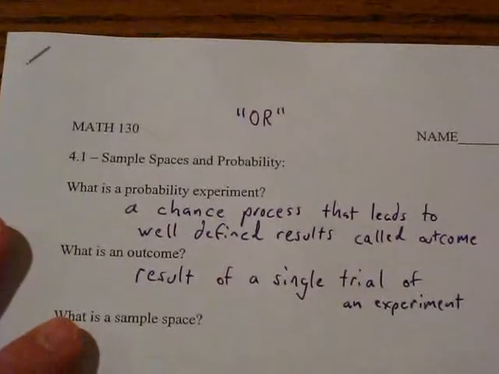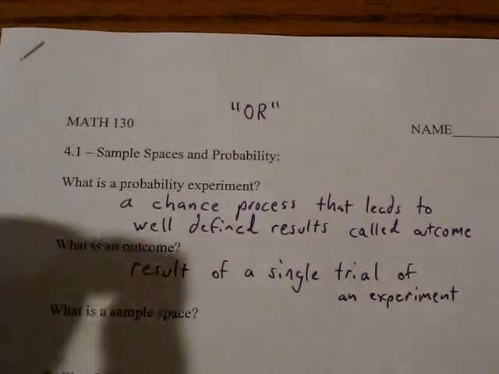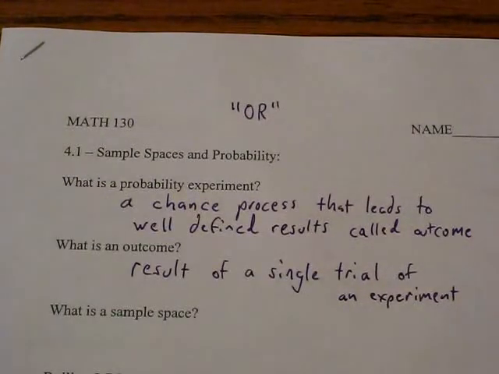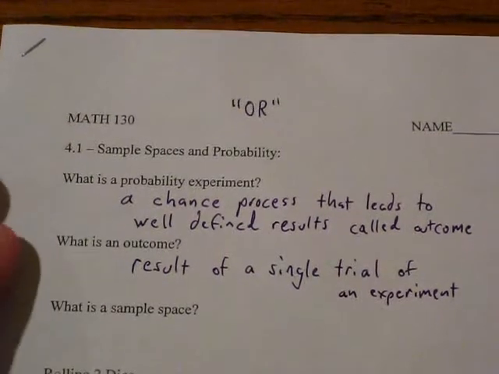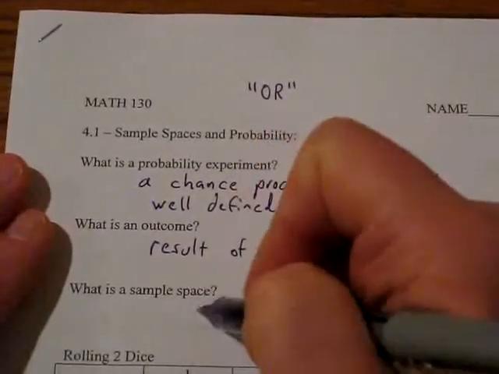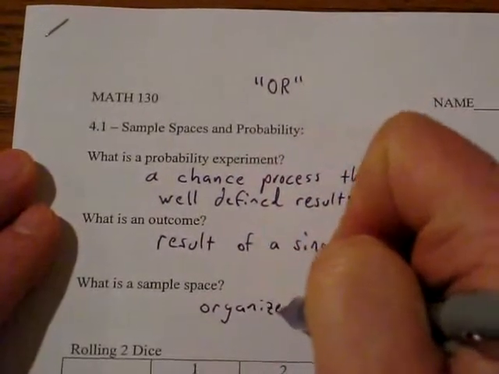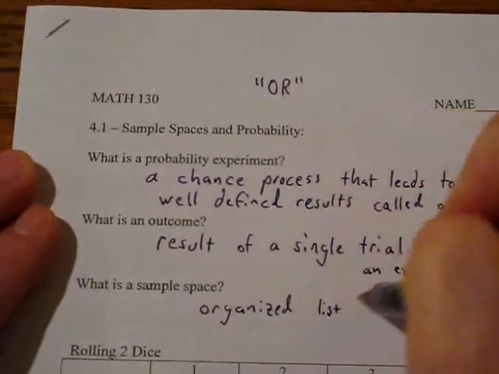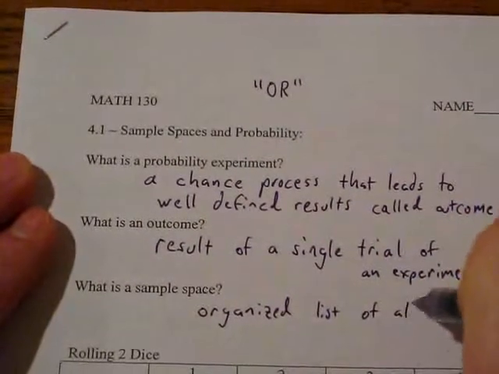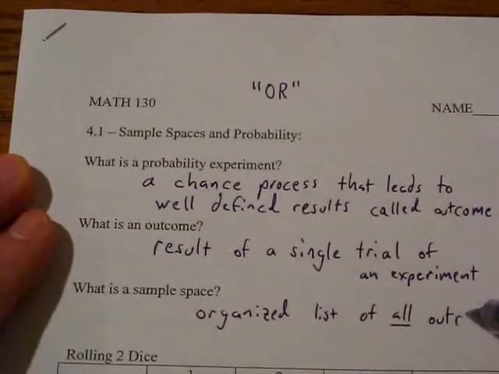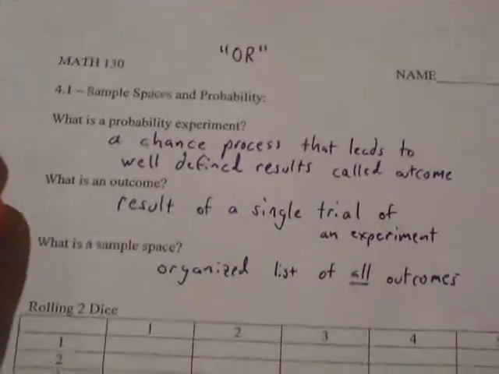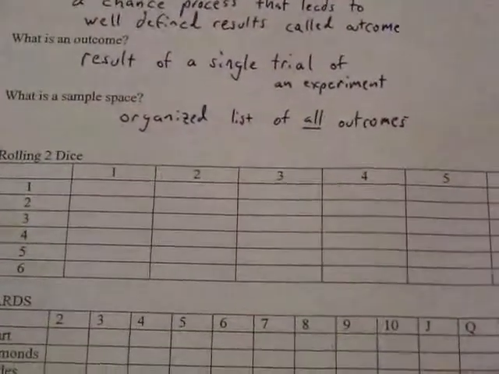So when we look at the outcomes, we're looking at every single result from rolling a die, flipping a coin, or picking a card. And a sample space is an organized list of all outcomes. So what I've done here is on the worksheet, I actually have some ways to organize a couple things.